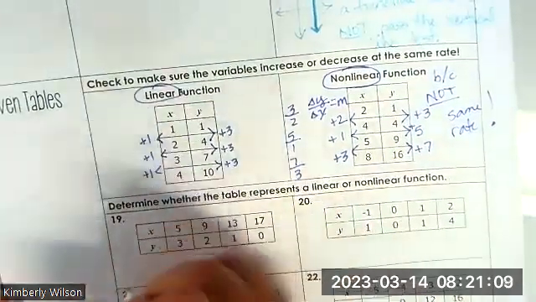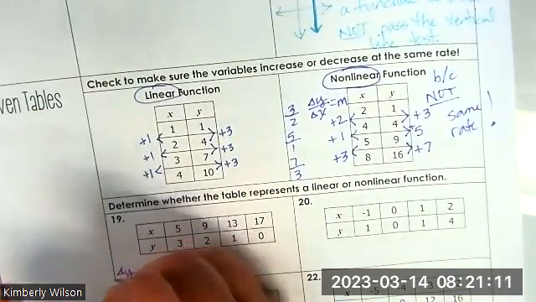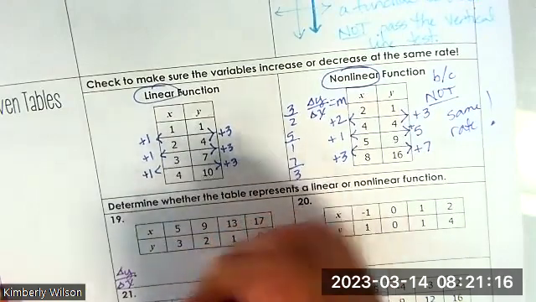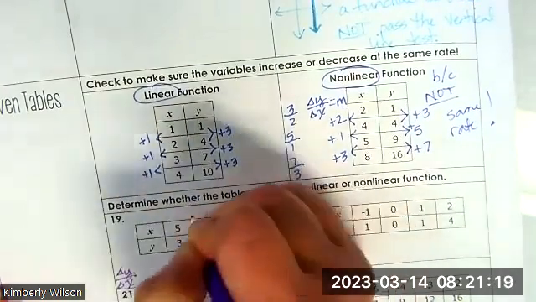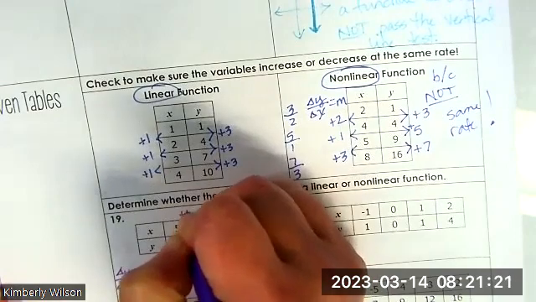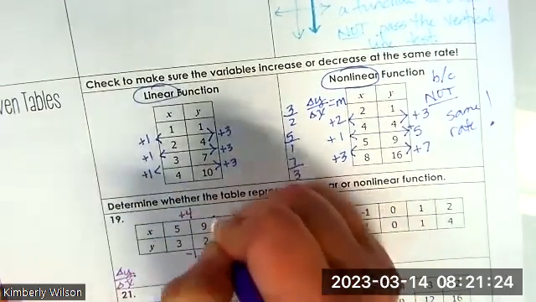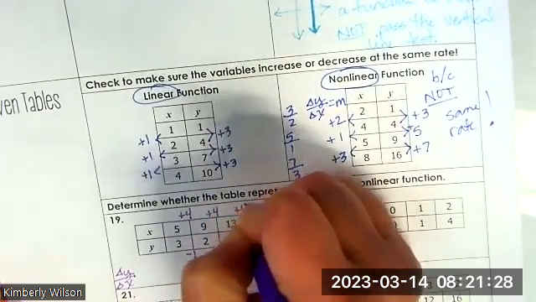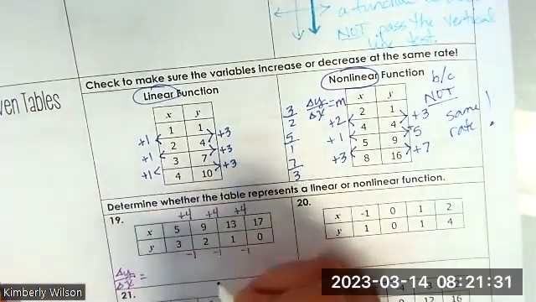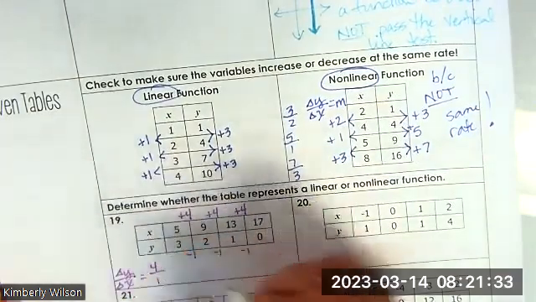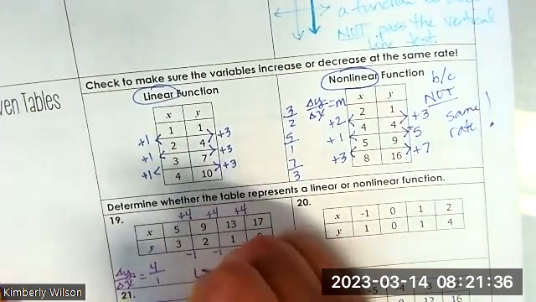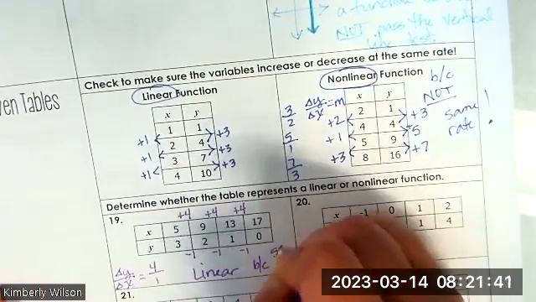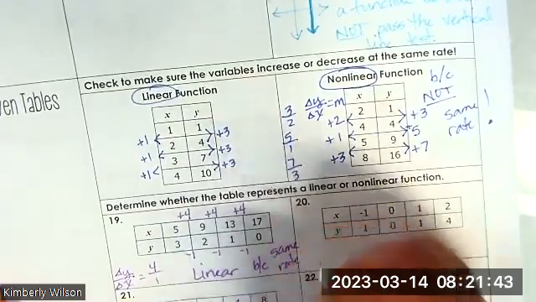Remember, it's always the change in y over the change in x. So I start here, and I'm going down. So this is subtract 1 when I am adding 4. Subtract 1, add 4. Subtract 1, add 4. So therefore, my rate of change for this is all 4 over 1, and it's the same. So this is linear because same rate.